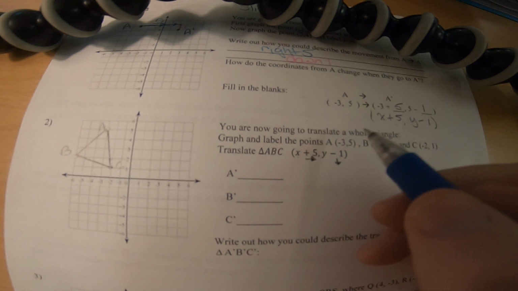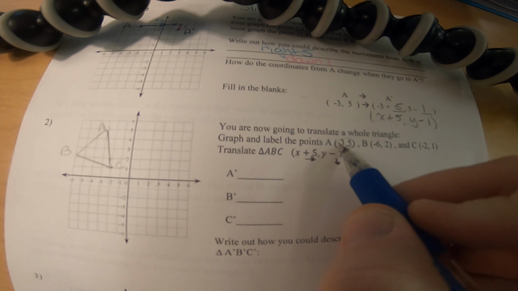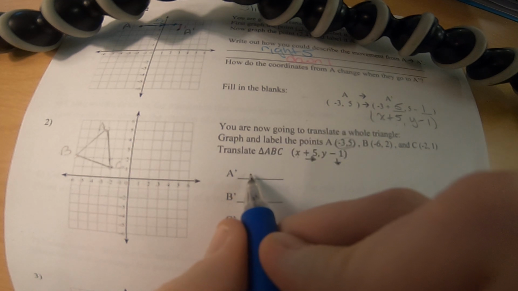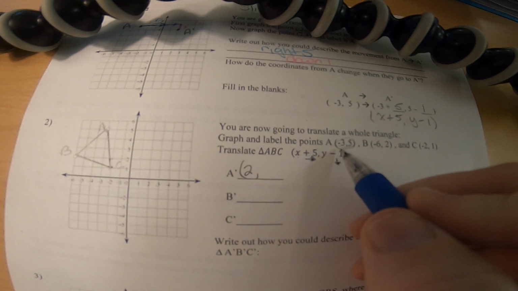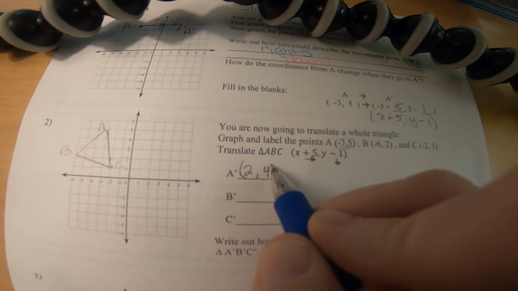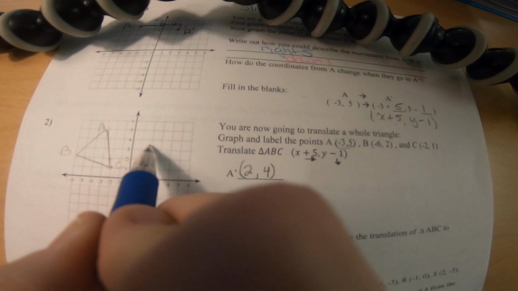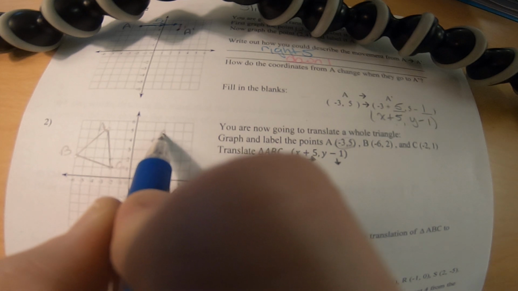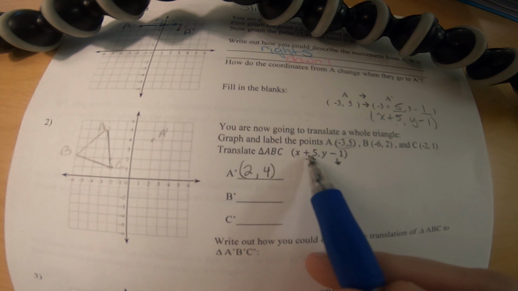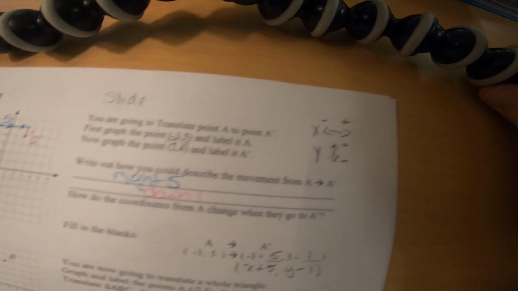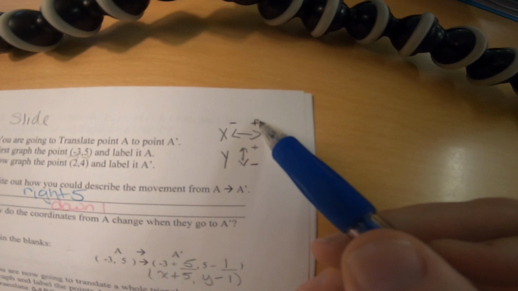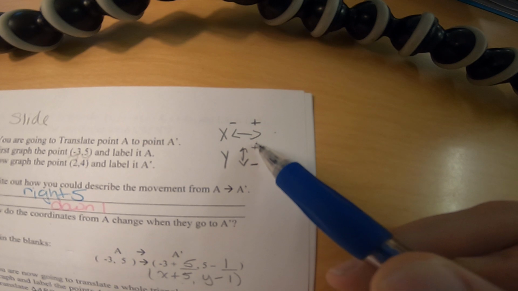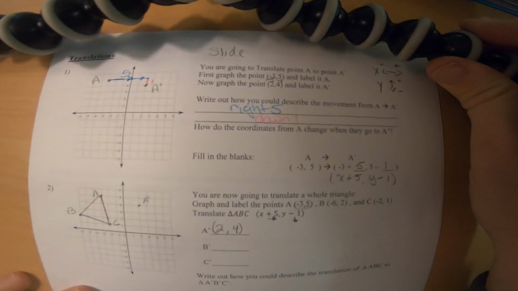So you can do this a couple ways. I can take these values, -3, add 5, I'm going to get 2. -3 plus 5 is 2. I can take 5 minus 1 and get 4. So A prime would be (2, 4). The other way is to just count. So take each point and go to the right 5, down 1. That's where this comes in handy: for x, when you subtract, it's going left, you add, it's going right. For y, add, it's going up, subtract, it's going down.